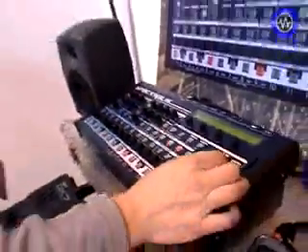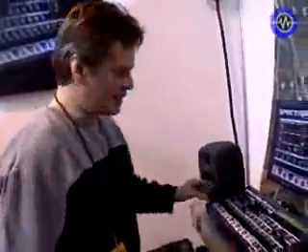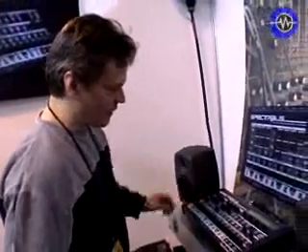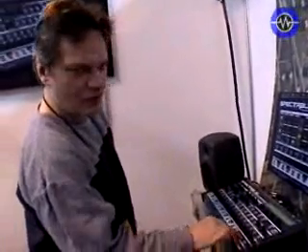So since the new version we can control every parameter of the hybrid synth with a step sequencer, and you can create some very strange noise with that.